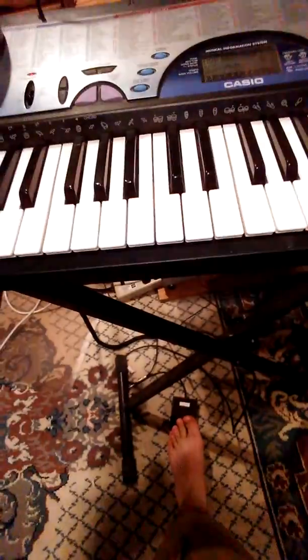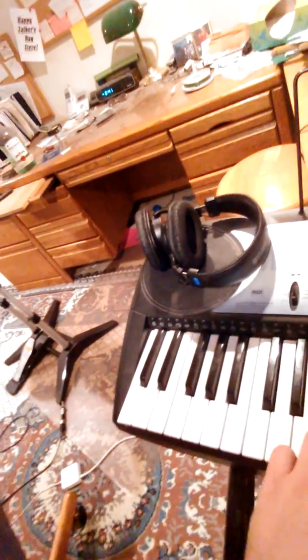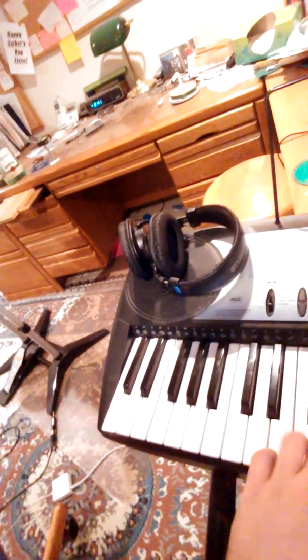Here, let me get the sustain pedal out. The sustain pedal is messed up, because when you step on it, it's supposed to sustain, and when you let go of it, it's not supposed to sustain. But it's the complete opposite. When you let go of it, it sustains, and when you press on it, it doesn't. So I can't play piano accurately on this now. But anyways, wait, no.